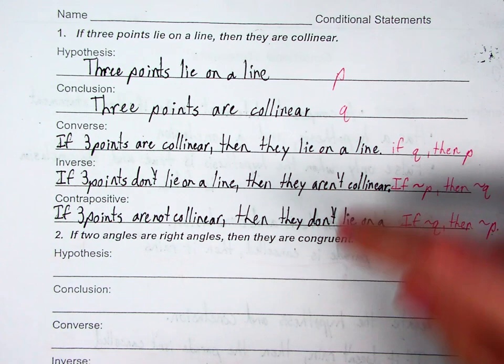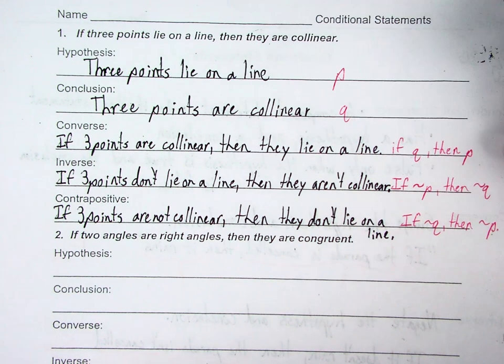We have our hypothesis and conclusion. We have the converse, the inverse, and the contrapositive. You have the remaining problems to finish up. We did plenty of these in class today.